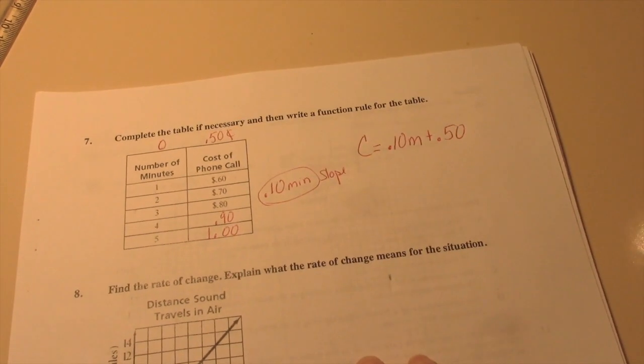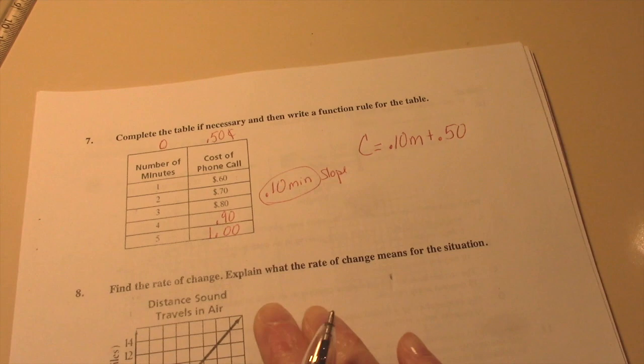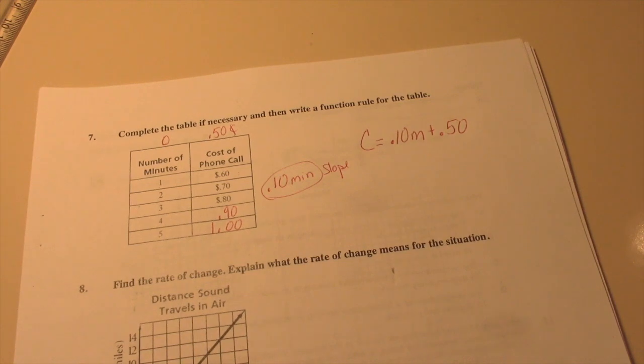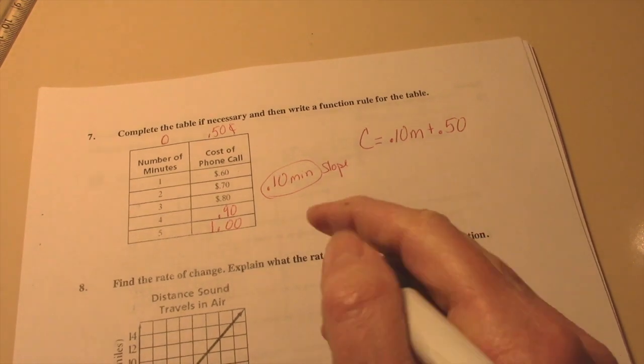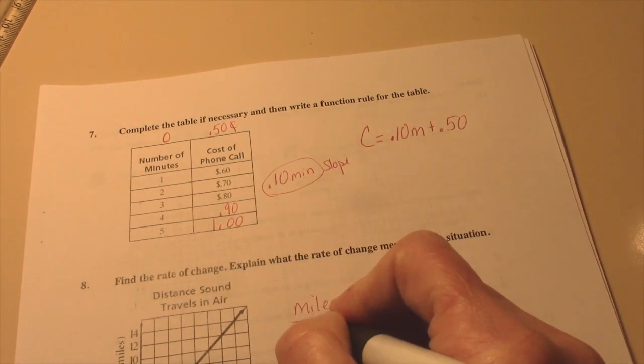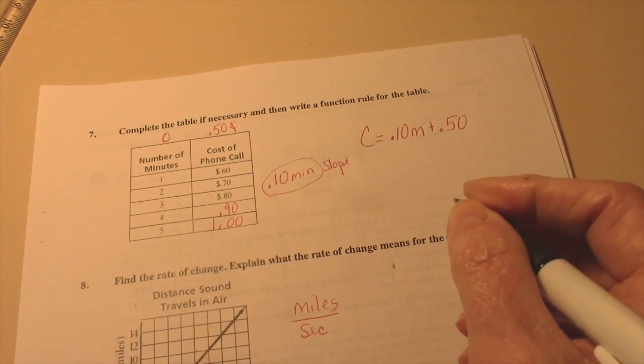Okay. Find the rate of change. Explain what the rate of change means in this situation. Okay, so time in seconds, distance. So the distance per, or miles per second. So we're looking at miles per second. Remember, y divided by x.